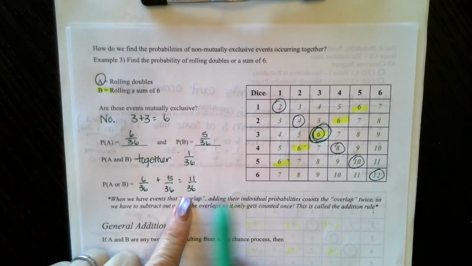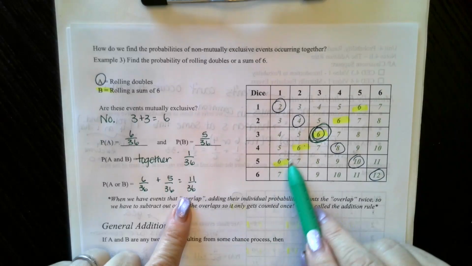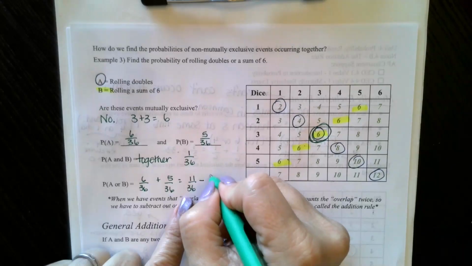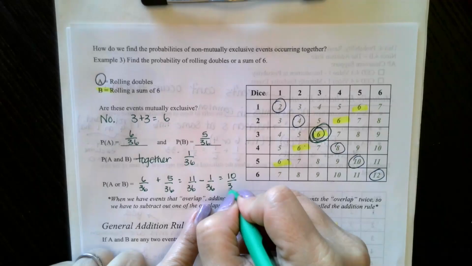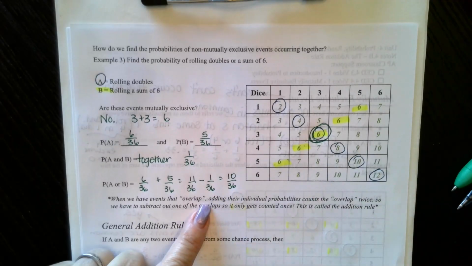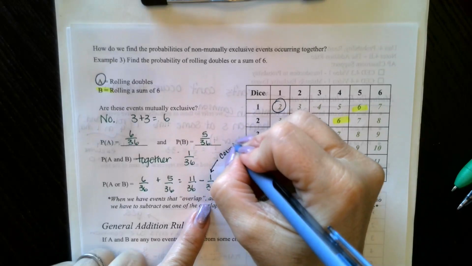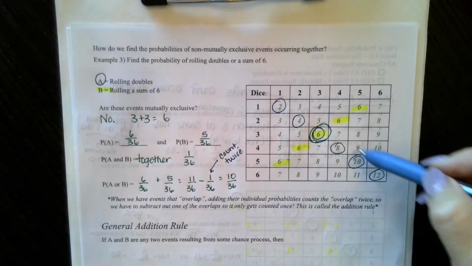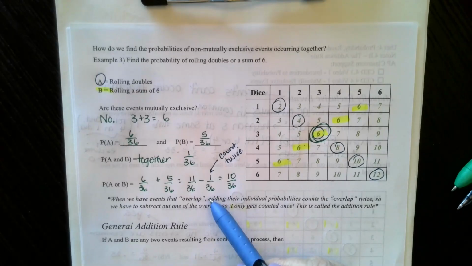But we have a problem. When I counted all of these, I counted this middle number, and when I counted all of these, I counted the middle number. So I have to subtract 1 over 36, and this gives me 10 over 36. Now the reason why I subtracted this is because otherwise we would count it twice. I counted it in my probability of A, I counted it in my probability of B. So I have to subtract it one time.